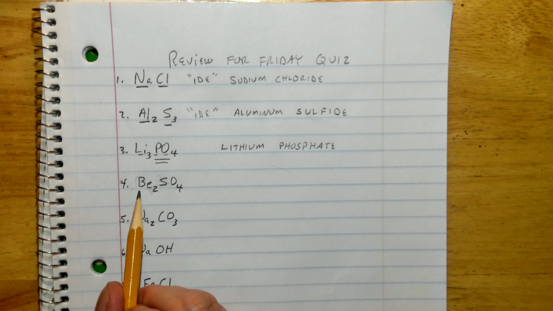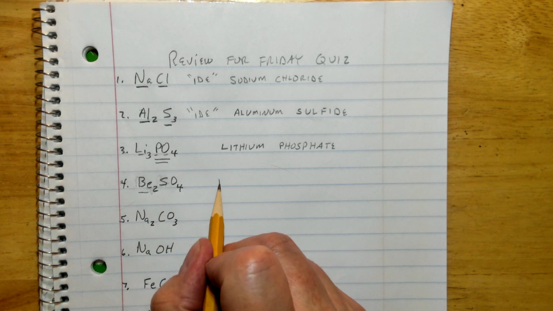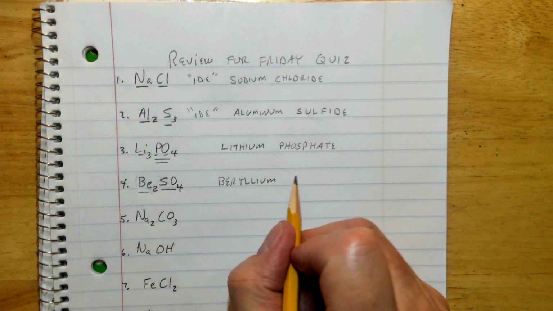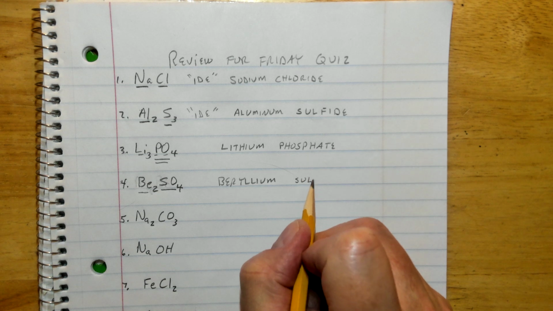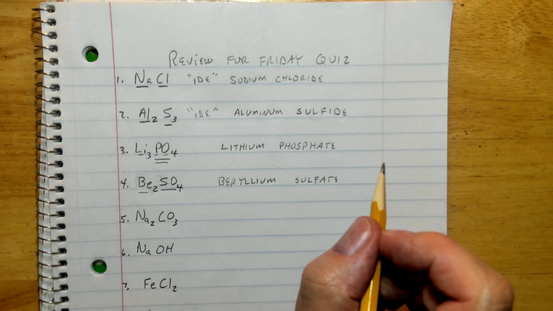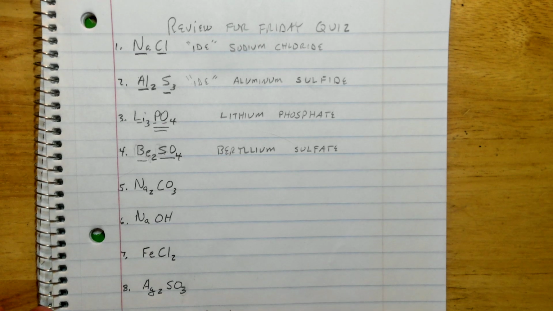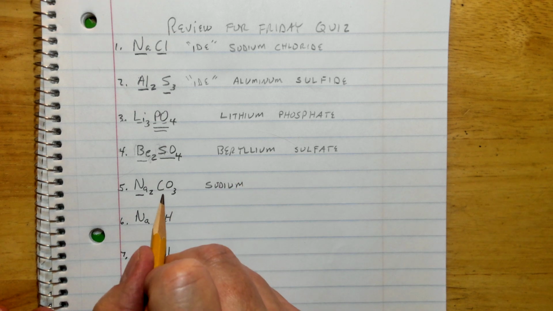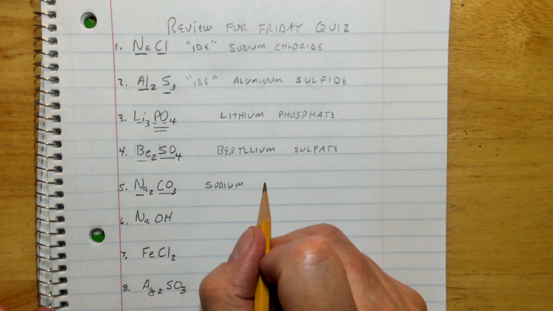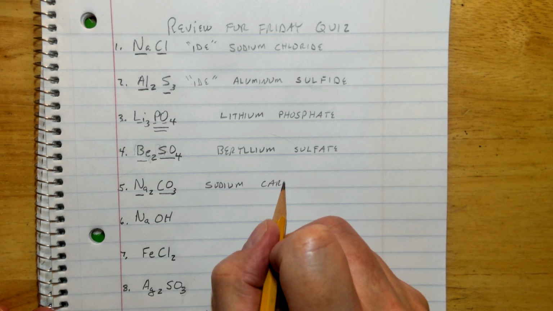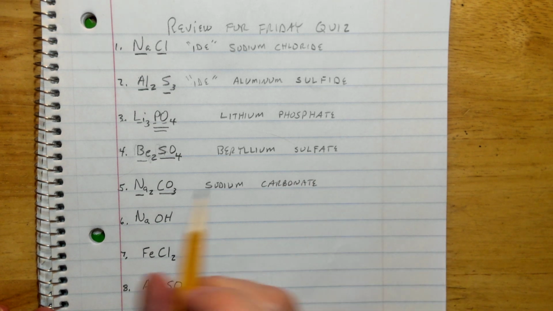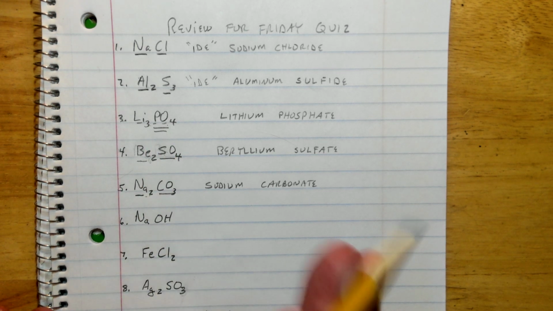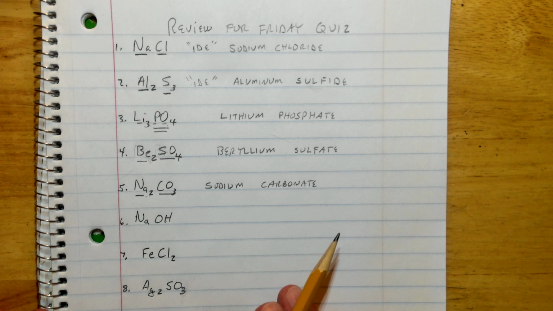This next one, we have beryllium, so you write beryllium, and that is a sulfate, so we write sulfate, and that gives me beryllium sulfate. In this next one, we have sodium, write the name. That on your polyatomic ion table is carbonate, so you write carbonate. And that's all you really have to do. Sodium carbonate. Those subscripts there and there and there, they're not included at all when we write those names.